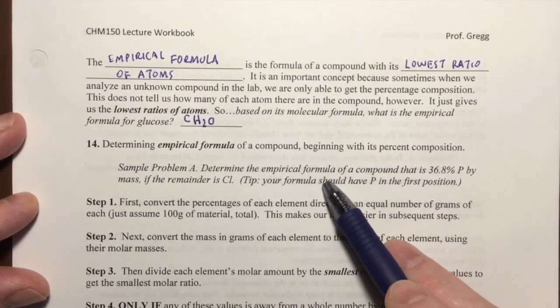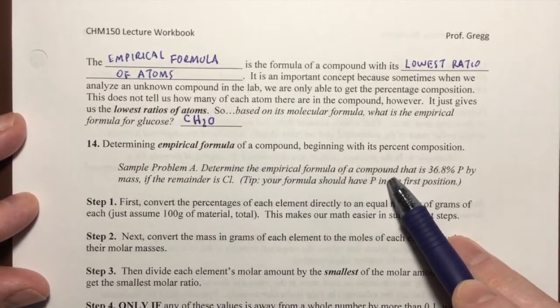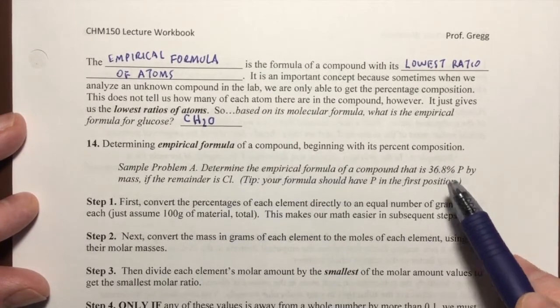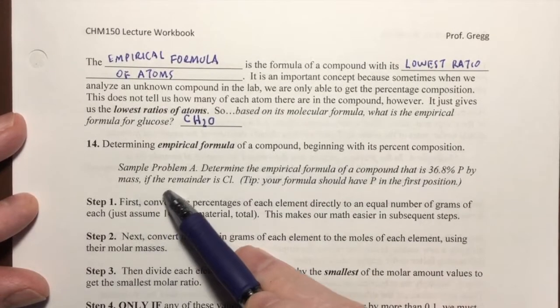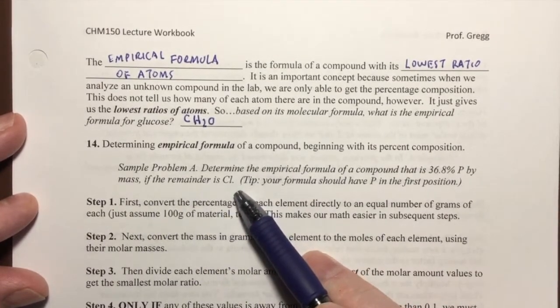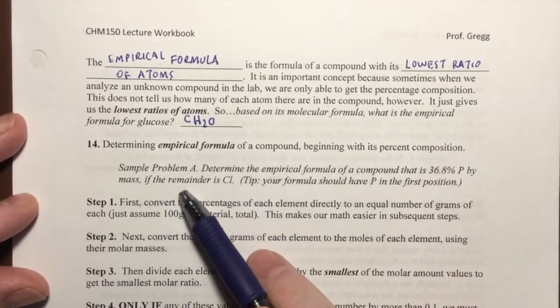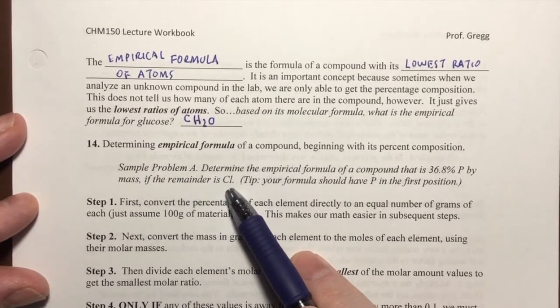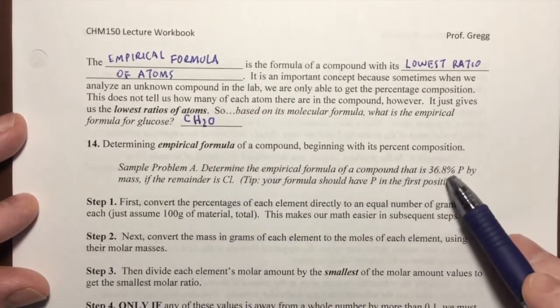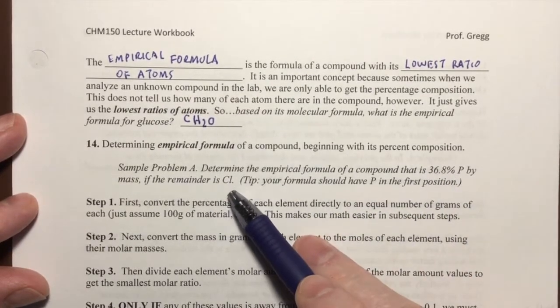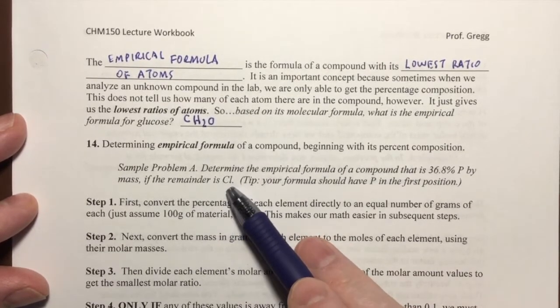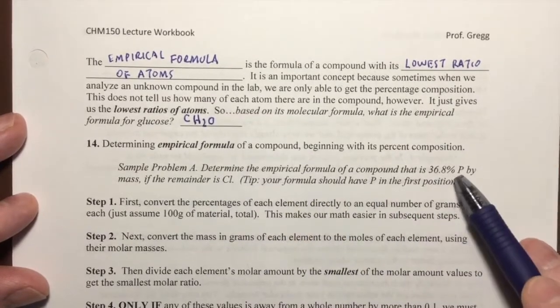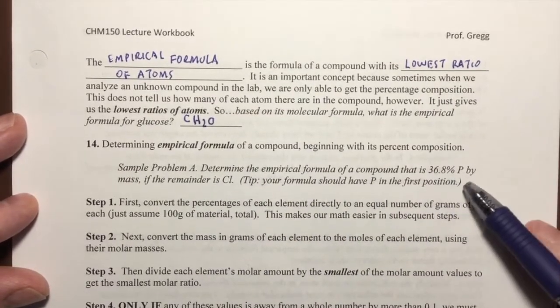Determine the empirical formula of a compound, and now it gives us some mass percents. It says 36.8% phosphorus by mass, and the remainder is chlorine. Notice that it didn't give me the percentage of chlorine outright, but I know that if there's phosphorus and chlorine in the compound, and they've given me the percentage of phosphorus, then the remaining percent must be chlorine. So the percentage of chlorine is 100% minus the phosphorus. So I'll be able to calculate that later.